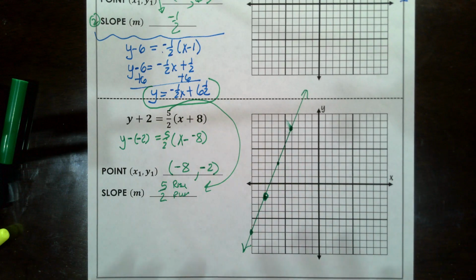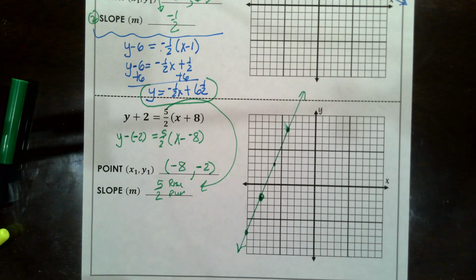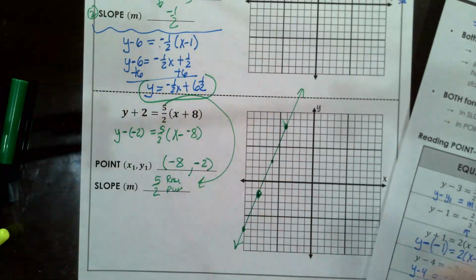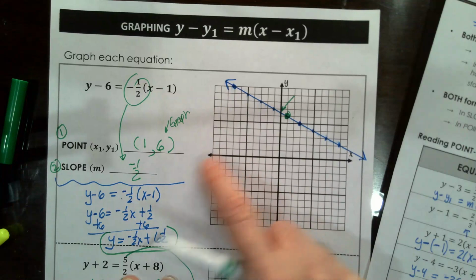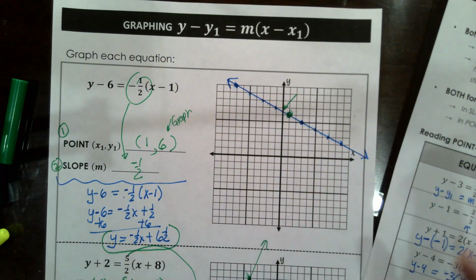And that is it for today. On your practice, you're going to be doing the same thing. We're going to be identifying points and slopes and then doing some graphing. On some of the graphs, I am going to have you rewrite them in slope-intercept form to double check, just like we did here, that both forms of the equation are going to give you the same line, and that should give you a little confidence.